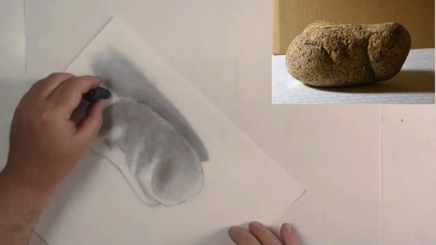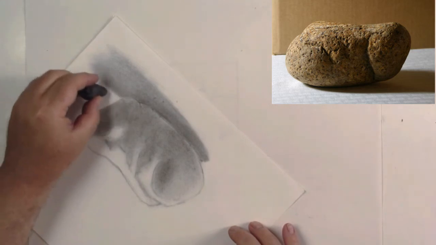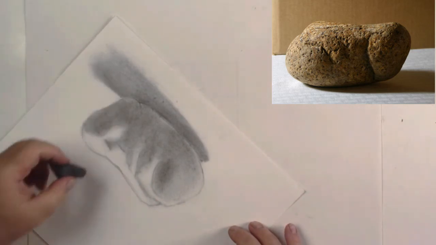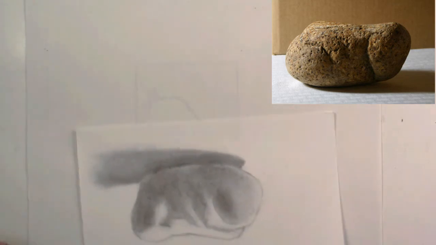I'm not going to lose sleep over it, but I'm trying to get some of that in there. This is sharper. That'll be left a little softer.